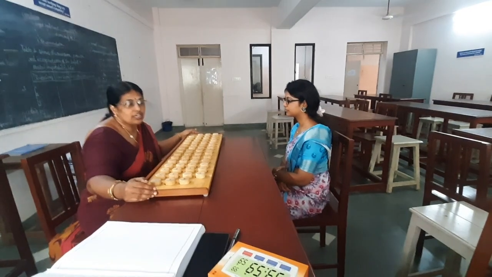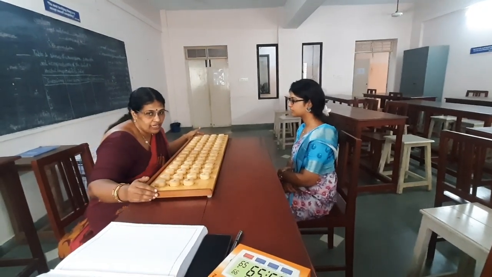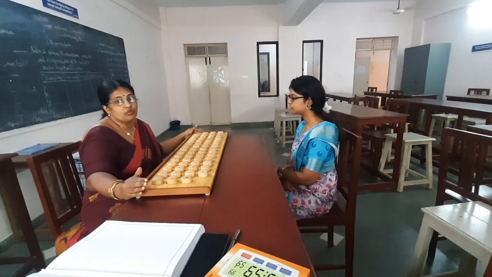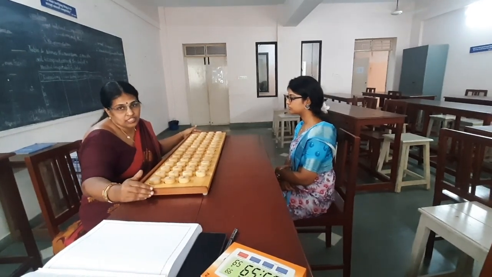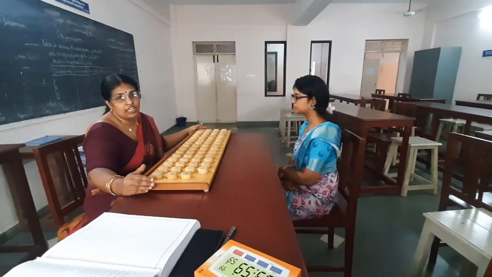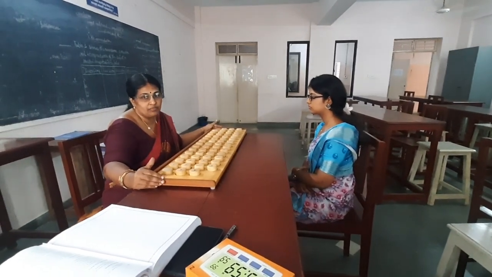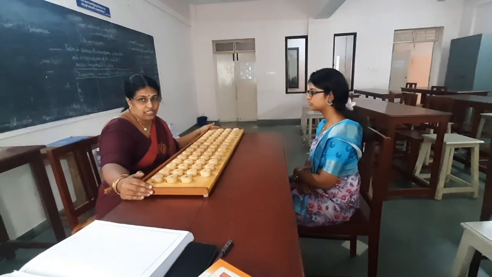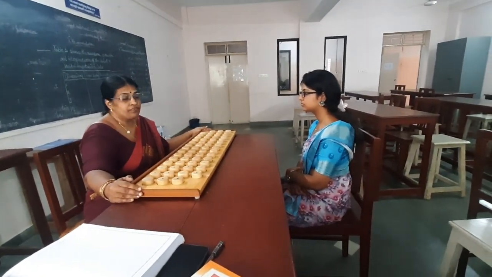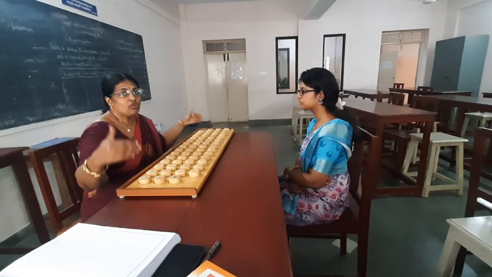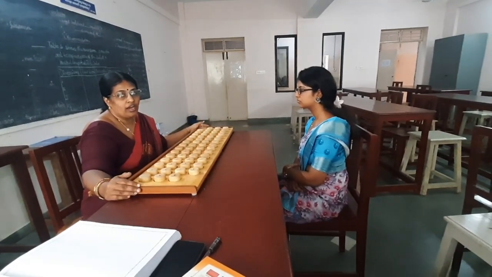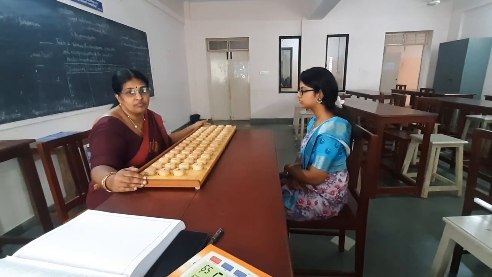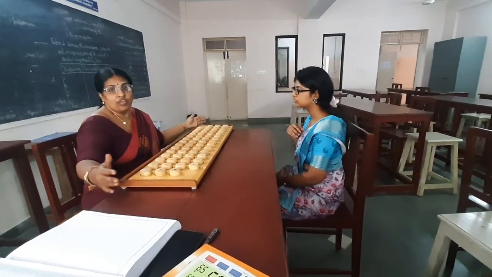So here is a demonstration of the Minnesota Rate of Manipulation test, which is used to evaluate manual dexterity. There are some instructions for the experimenters before you begin. Make sure the test is conducted in a well-illuminated room. Place the board at the edge of the table before you begin. You can give instructions to your subject while she is sitting, but while performing the test, you should ask your subject to stand up. Okay, so here we begin.